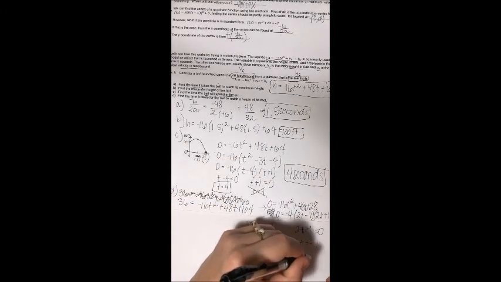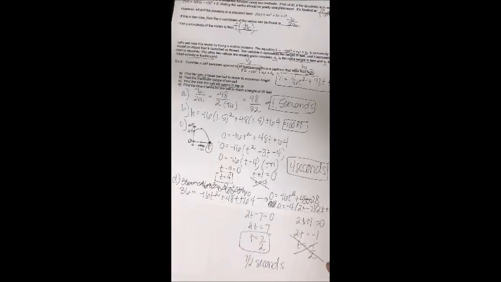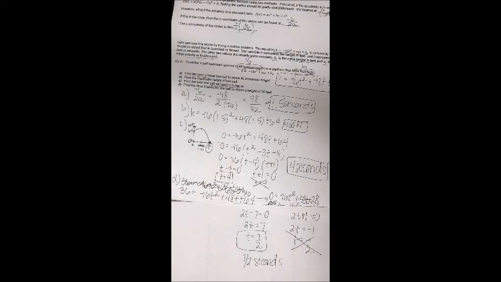Divide by 2, we get negative 1/2. Well, again, it doesn't make sense to say we have negative time. So 7 halves is going to be our answer. So 7 halves, 7/2 seconds.